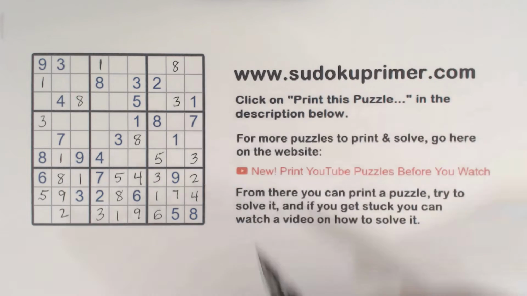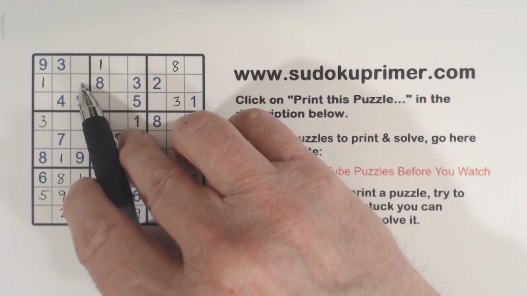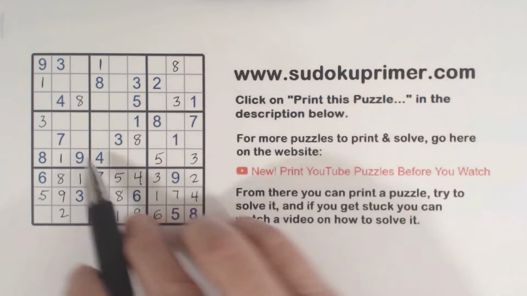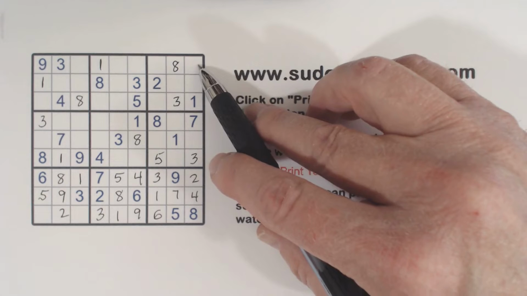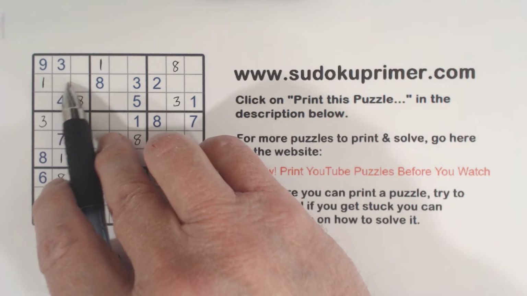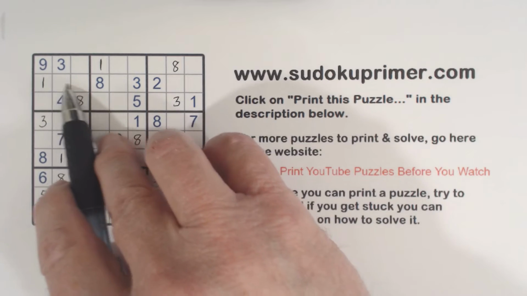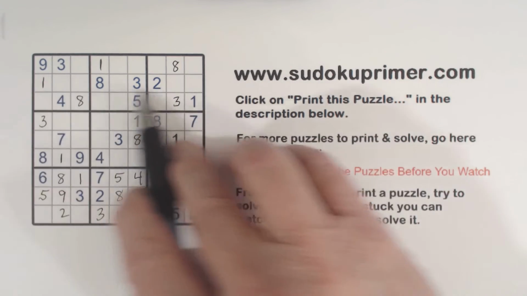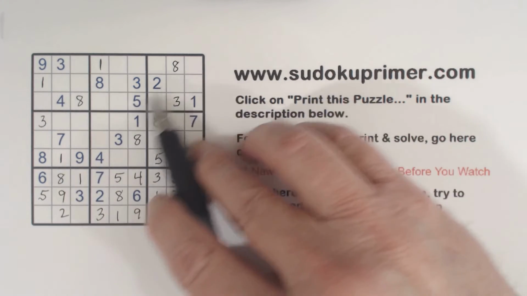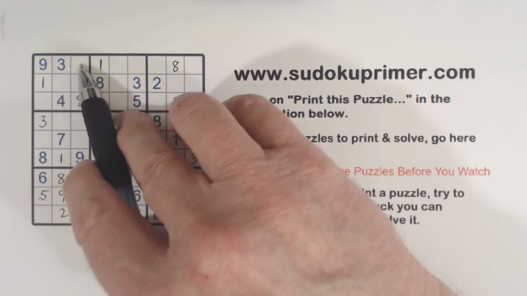Now we know the rule for unique rectangles says that if these are 5 and 6, for example, these can't be 5 and 6. And if we have a 5, let's say these are 5 and 6 right here, then the 5 and 6 can't fit this way because that has to be a 5 or a 6. And if these are 5, 6 twins, that can't be either one because they're already in this row. So if we have a 5, 6 situation like this, then these would have to be 5, 6 this way.